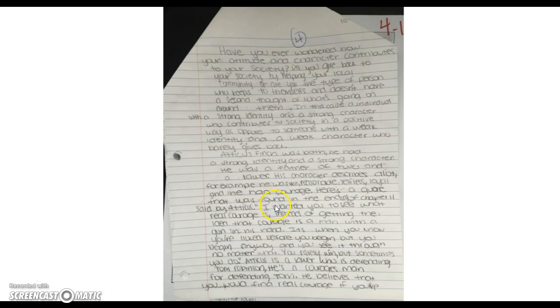So she kind of hits on some parts. She does have some textual evidence here, even though it's not cited correctly, but it is there. So this is kind of how she remains throughout the rest of her essay. She just kind of lacks that focus.